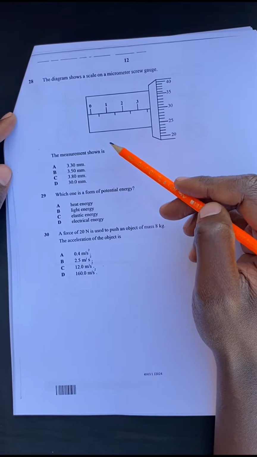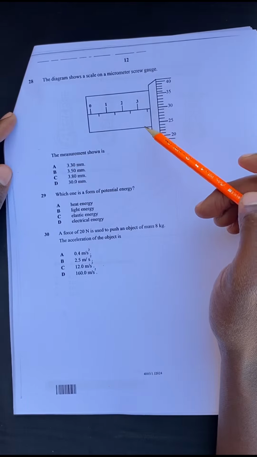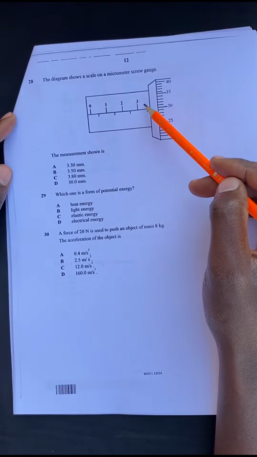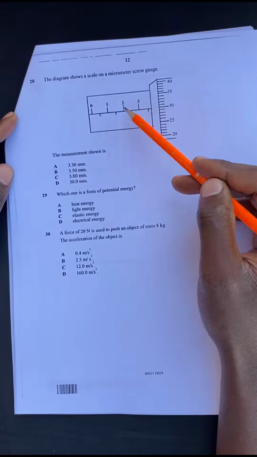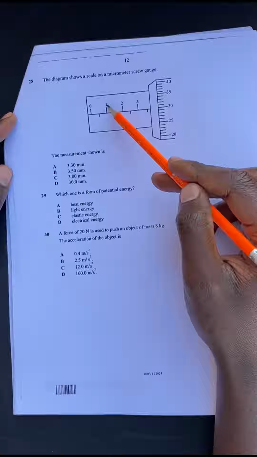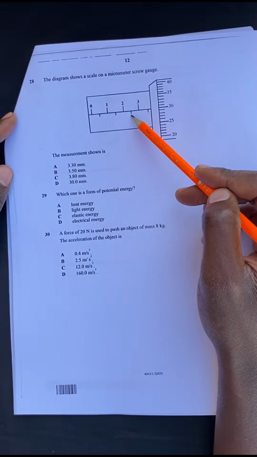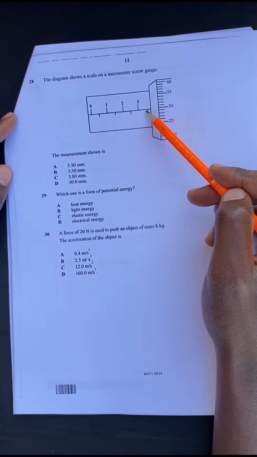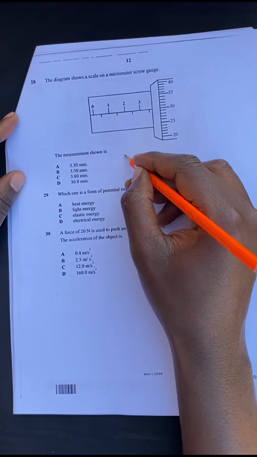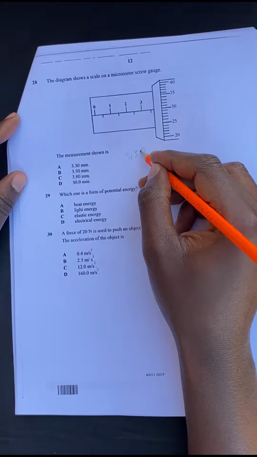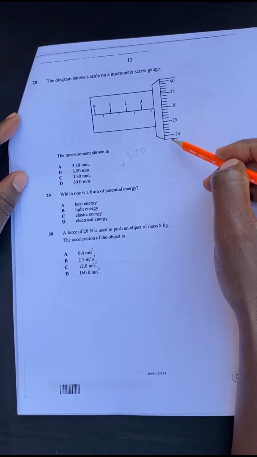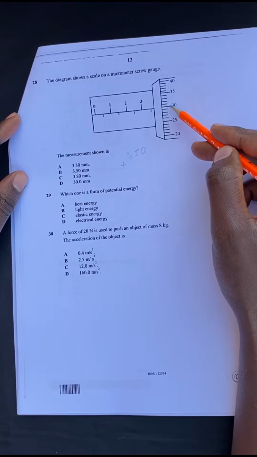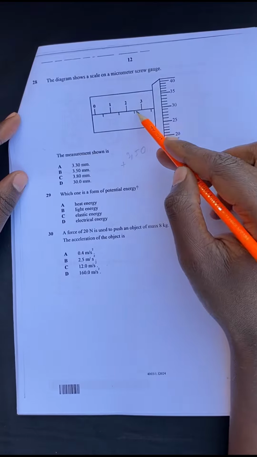So the steps of reading the micrometer screw gauge is that we take the highest reading which can be seen on the main scale. So here this is 0, 0.5, 1, 1.5, 2, 2.5, 3, 3.5. So the highest reading which can be seen here is 3.50, and we add the reading on the rotating scale which coincides with the horizontal line on the main scale.